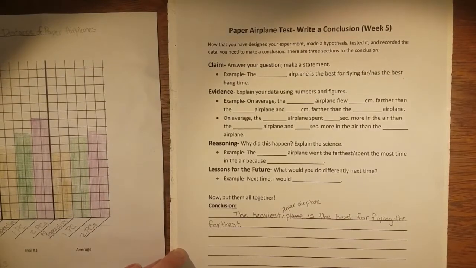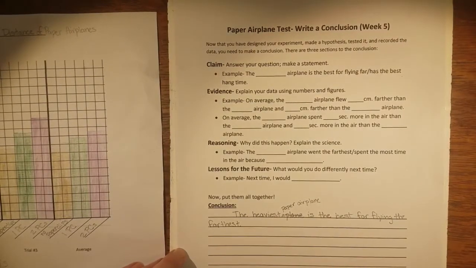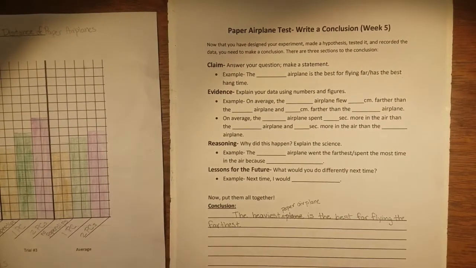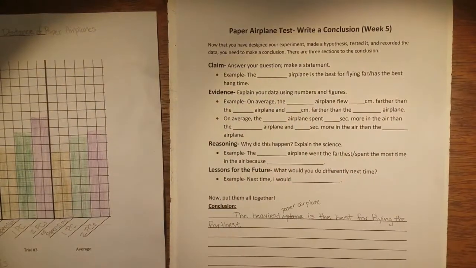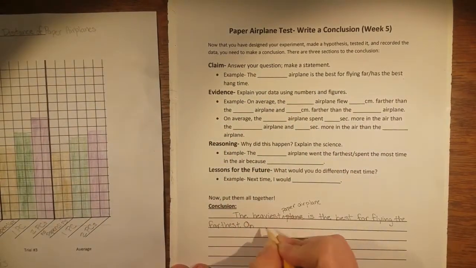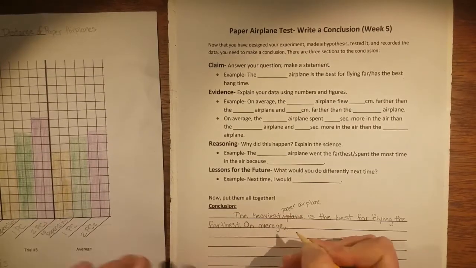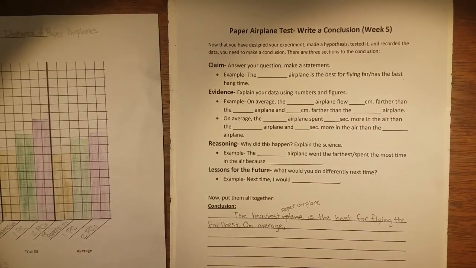The heaviest paper airplane is the best for flying the farthest. My hypothesis was correct or was incorrect. On average, and then this is where I'm kind of just using the averages. You can go a little bit more into the data.